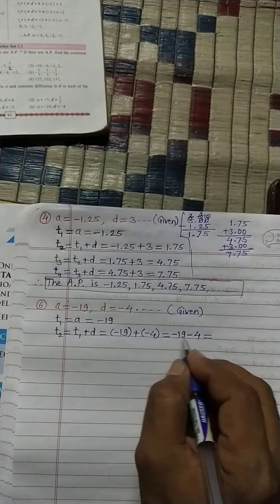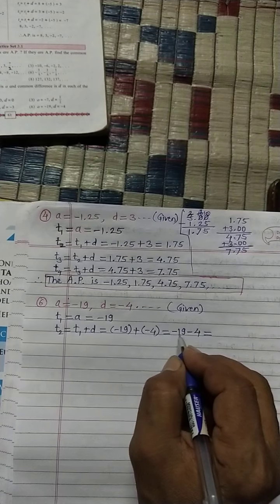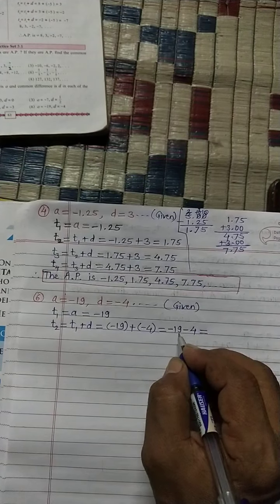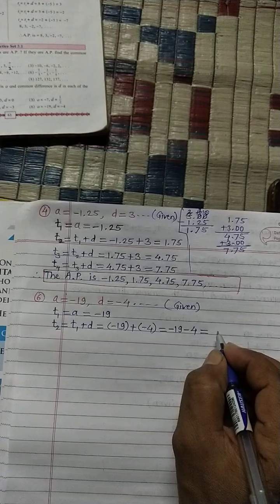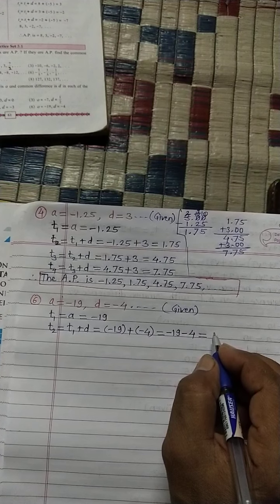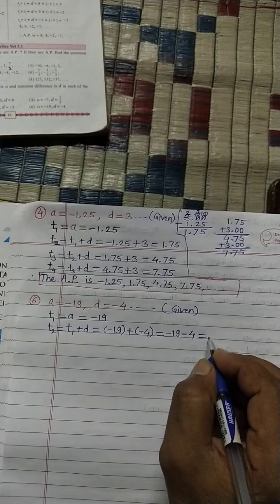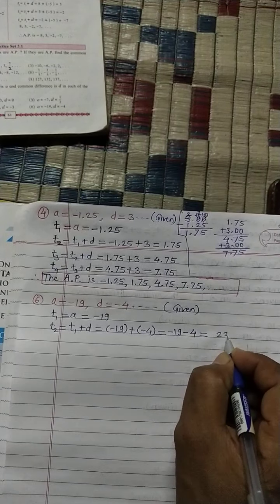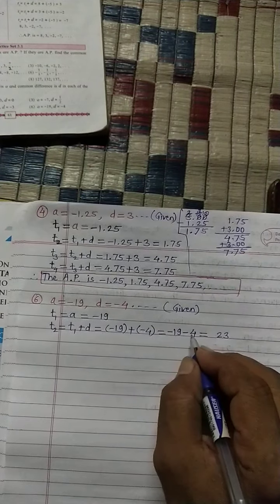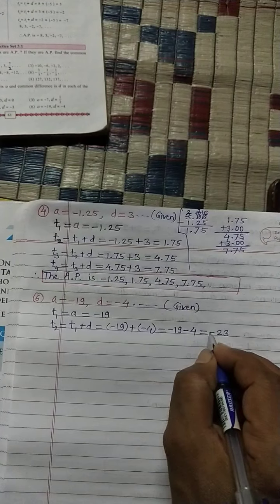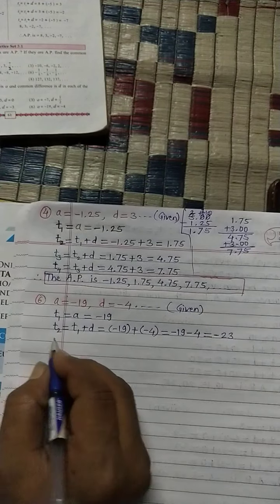There are same signs, so addition. 19 plus 4 is 23, and the sign is the same, means minus 23.